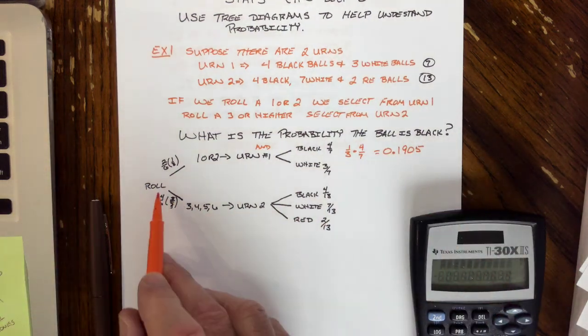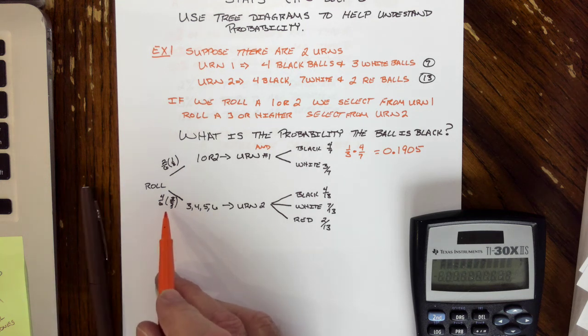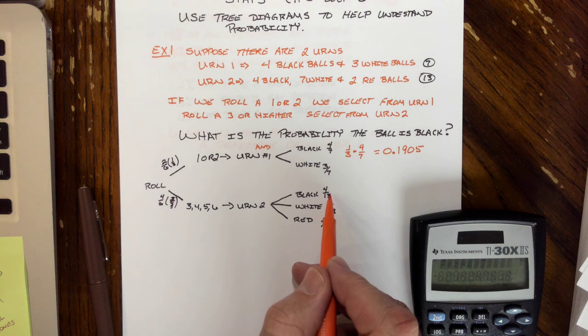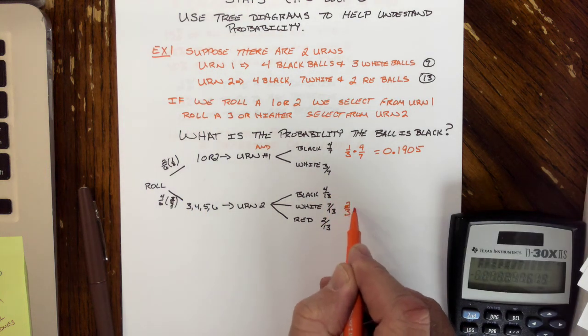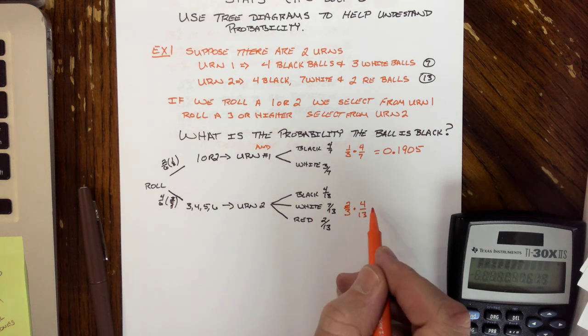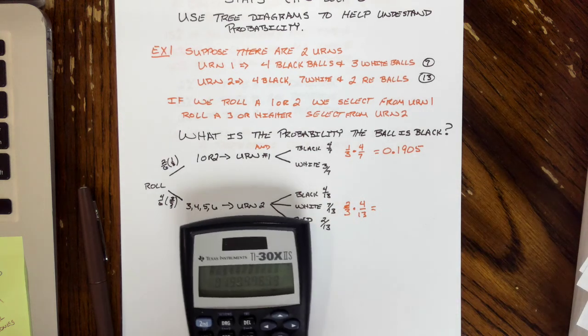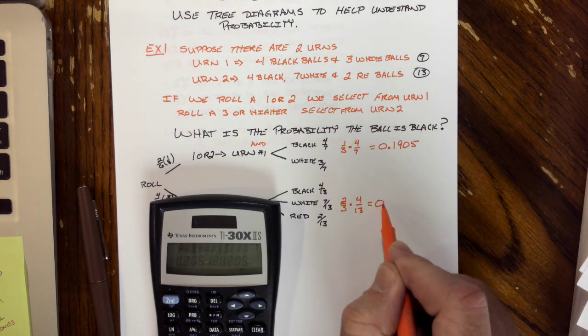What's the other scenario? We roll a 3, 4, 5, or 6, which has this probability. We then still want a black ball, so 2/3 and that probability. So again, I want my calculator knowing that I'm using all of that. So 2 divided by 3, there's my 0.6 repeating, times 4/13 equals 4 decimal places again.